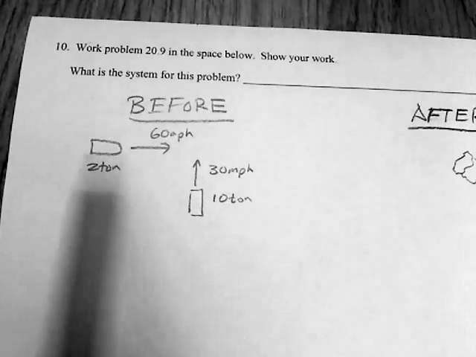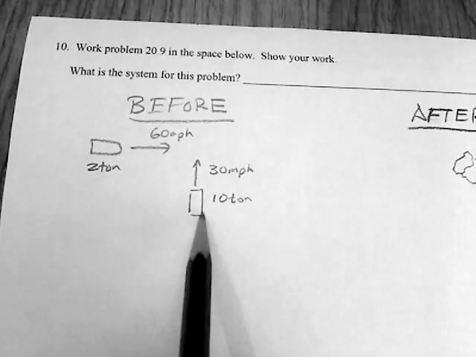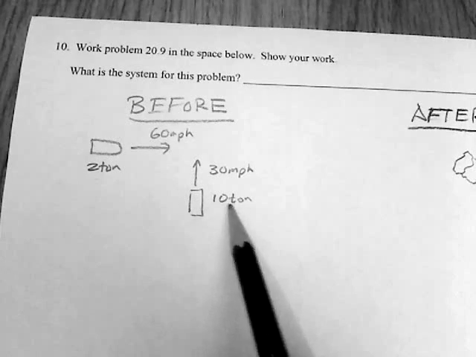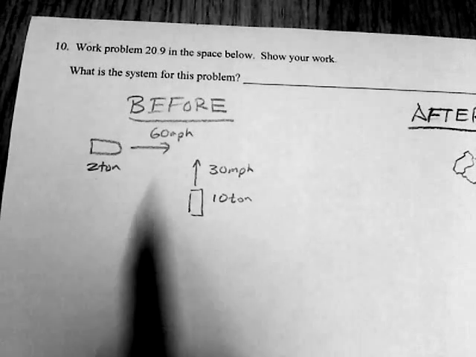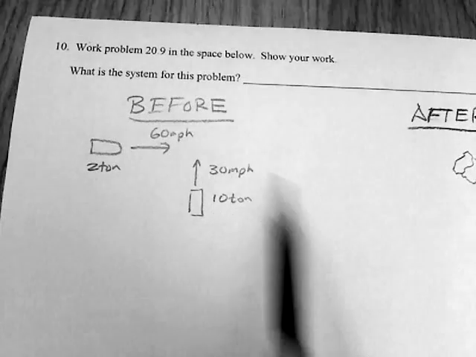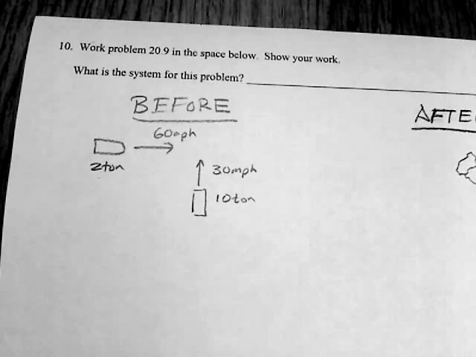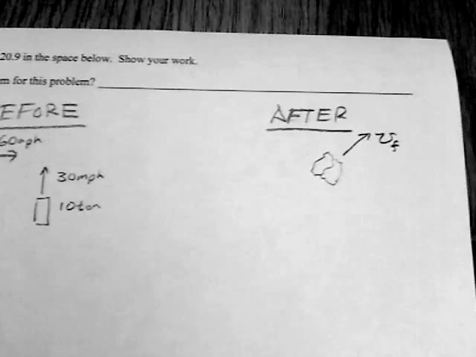You assume they have a collision at an intersection when their velocities are, say, 90 degrees away from each other. And let's assume the truck is moving toward the north, a 10-ton truck traveling at 30 miles per hour. So 60 miles per hour, 30 miles per hour. Since momentum is a vector quantity, we'll have to take that into account in our solution to this problem.